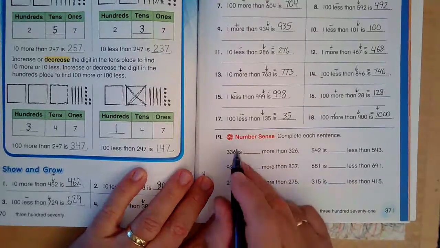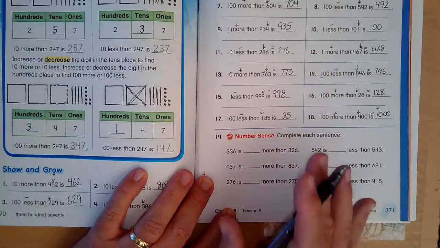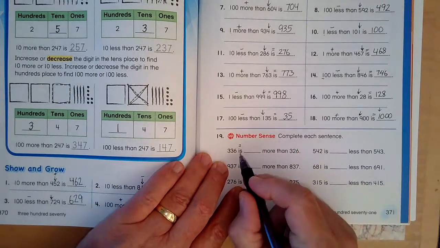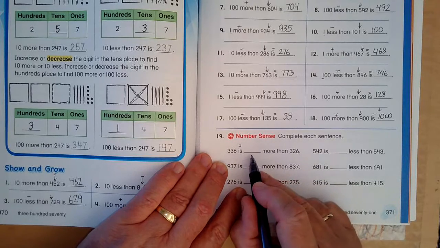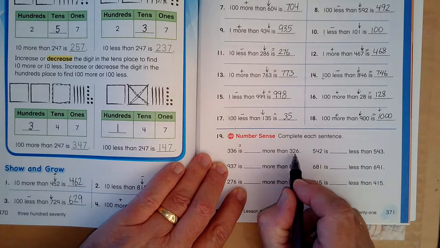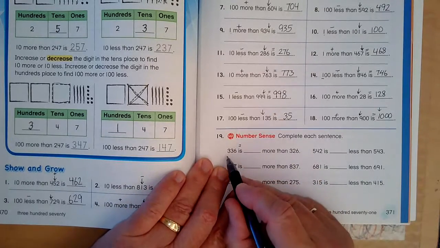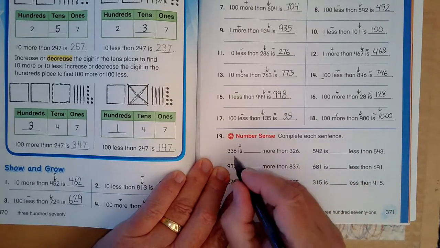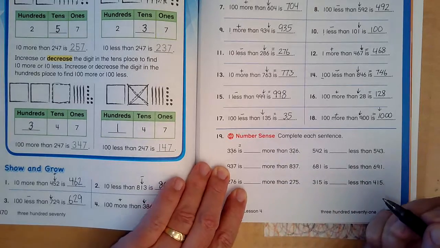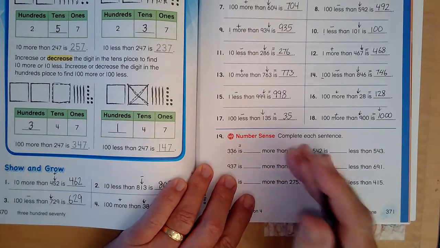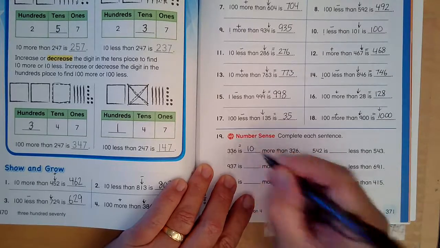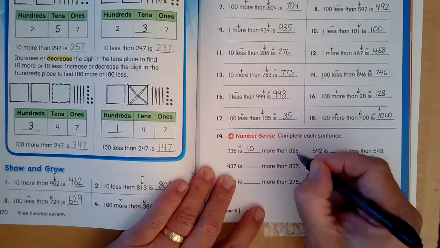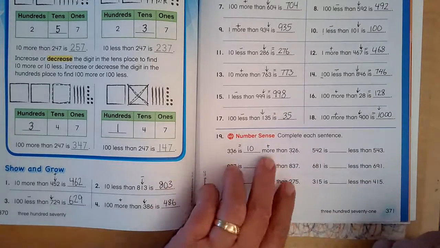All right. Now, this is a little bit trickier, but let's see if we can work it out. 336 equals, there's my equal sign, something more than 326. So let's see. I have the 3 in the hundreds place. There's a 3 in the hundreds place. I have a 3 in the tens place and a 2 in the tens place. So I know that the number that has moved is my tens place. 336 is 10 more than 326. And more, of course, is our plus sign.